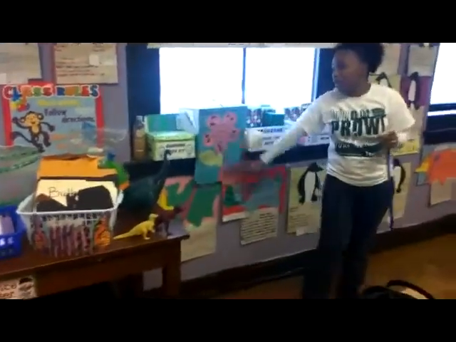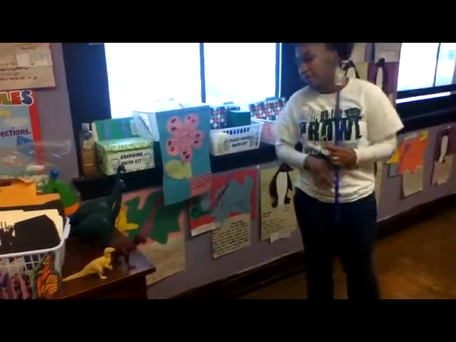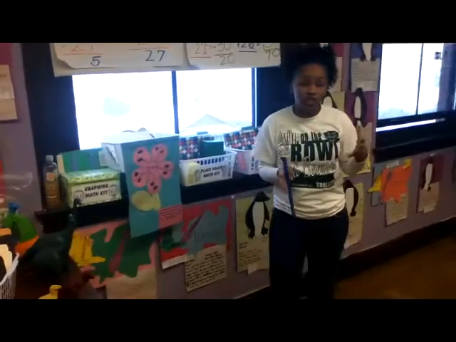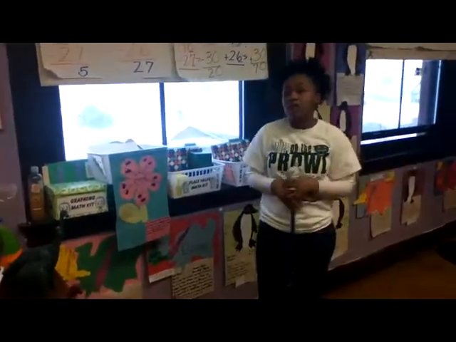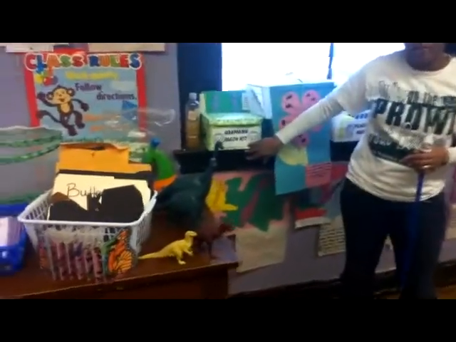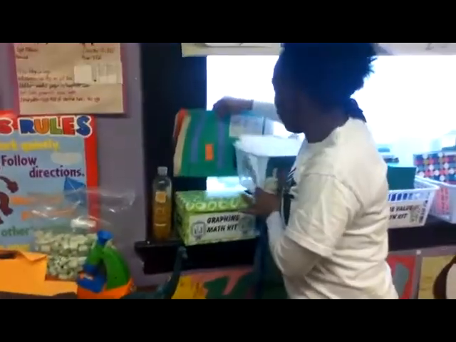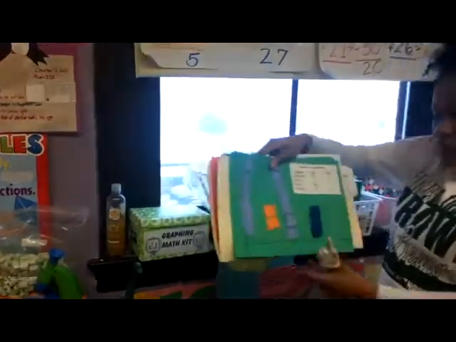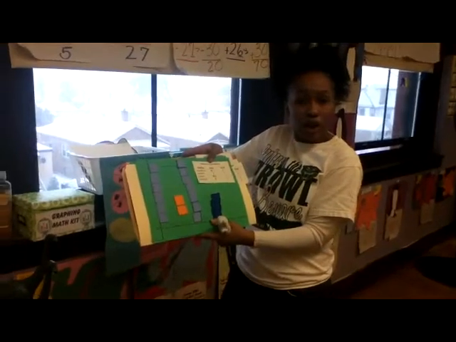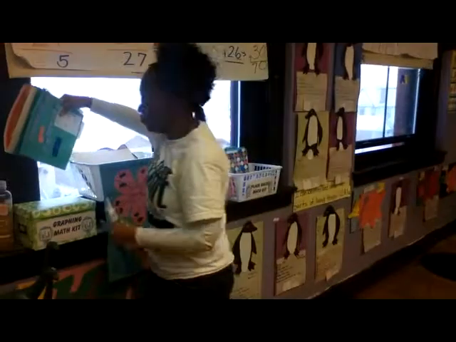Over here, I'd like to draw your attention to something that I call my do-it-yourself center. So I have a lot of kits. So the kids can take a kit. If they finish their work, they can take the kit back to their seats, and it has everything that they need in it. So for instance, this is my math graphing kit. And I have everything that a kid would need to make a graphing project. So inside of the graphing kit, I give them the stickers. I give them a tally chart which tells them the information that they need, and then they put it into a graph.